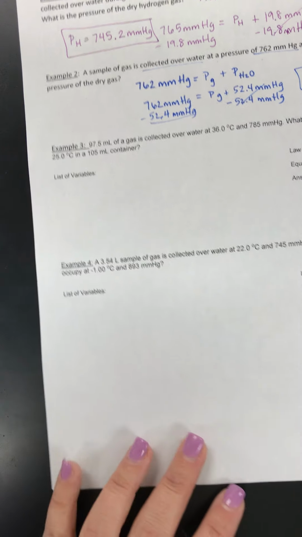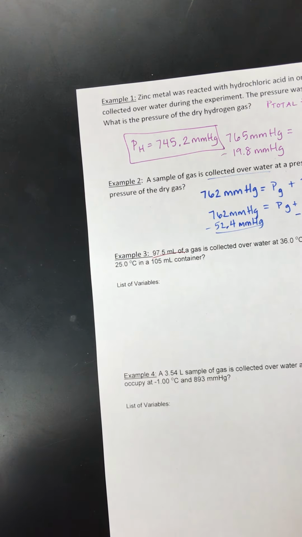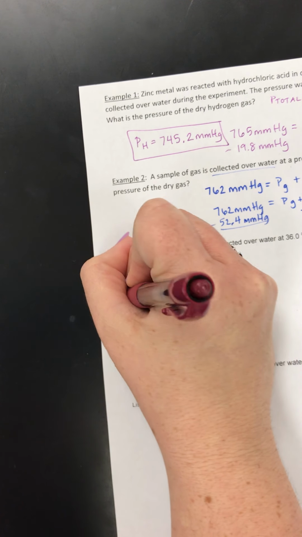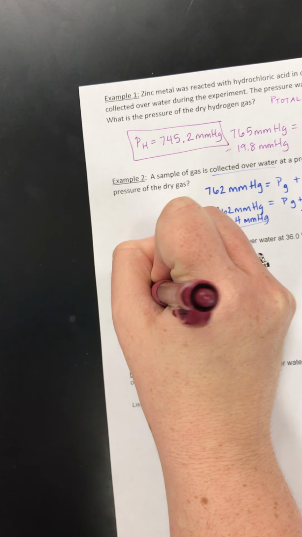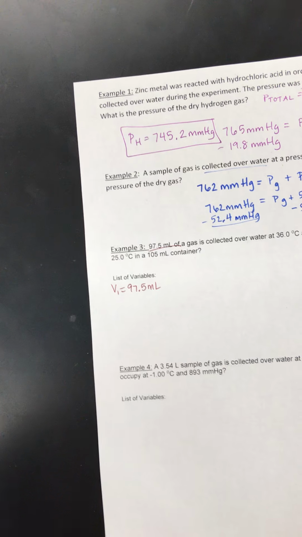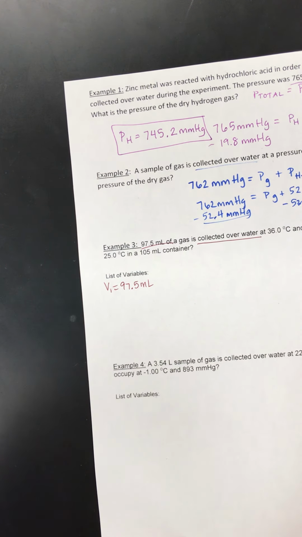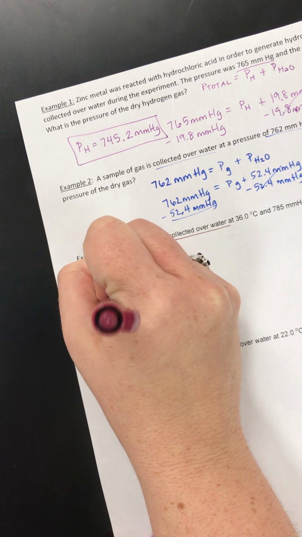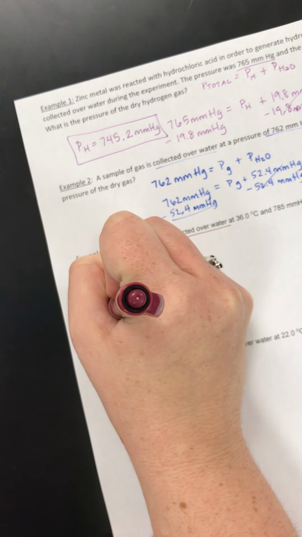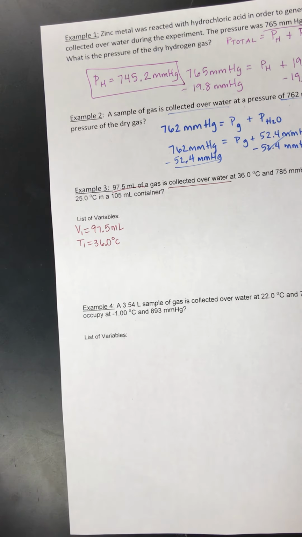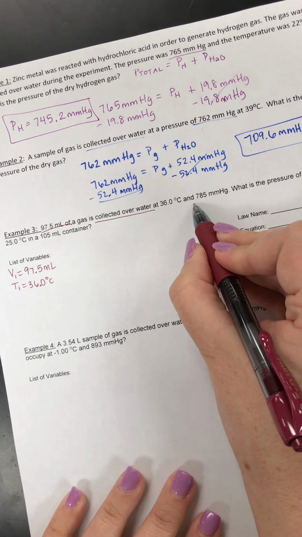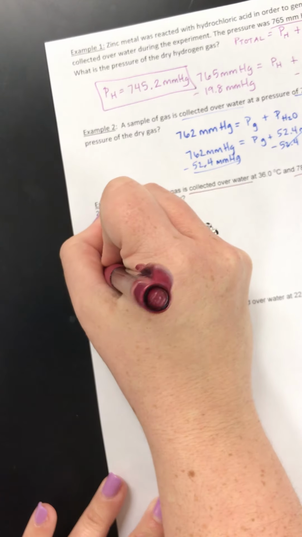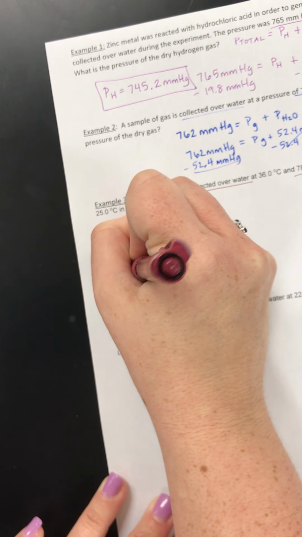So I'm going to make a list of the things that I have. This here, milliliters, remember that is a volume. So that's V1, 97.5 milliliters. All right, and then it says it's collected over water, so we are going to have to do our little subtraction thing. We have a temperature, 36.0 degrees Celsius. So that's my T1. And then it says the pressure is 785 mmHg.